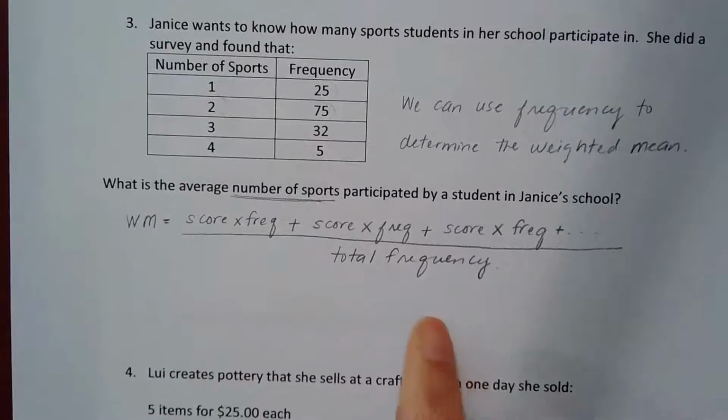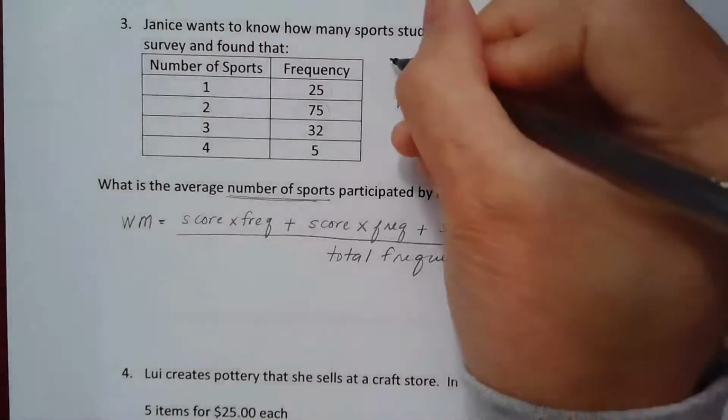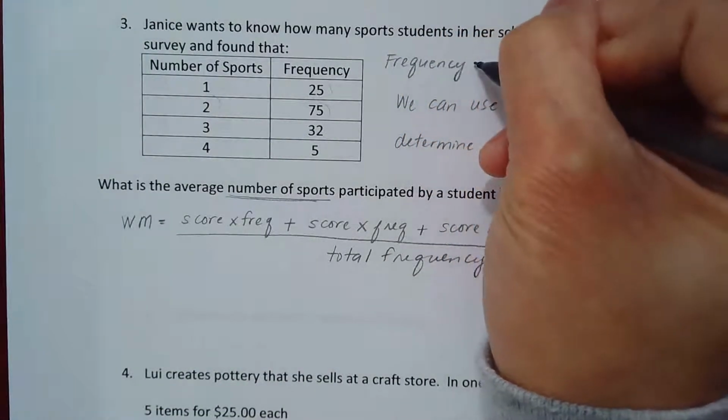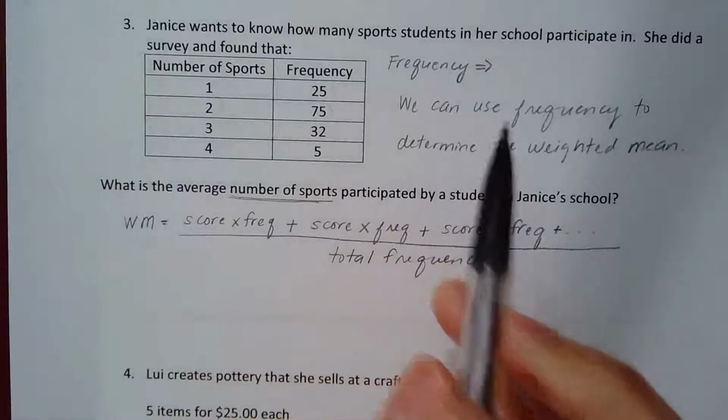Okay, so just to kind of refresh our memory, what is frequency again? So the word frequency, okay, you probably know that the word frequent means happening all the time.